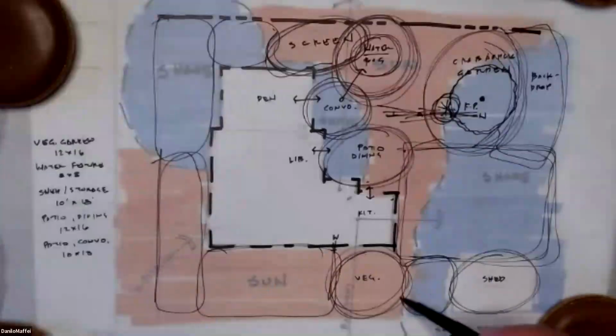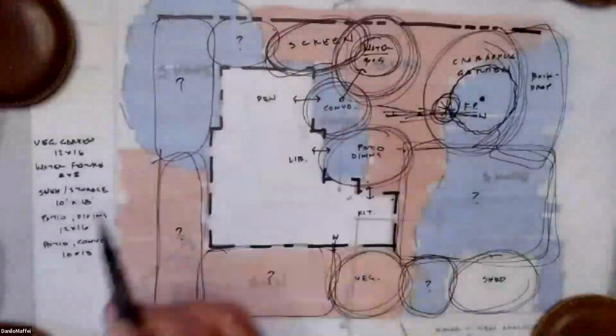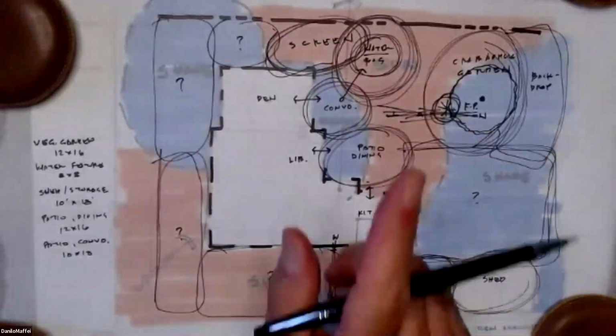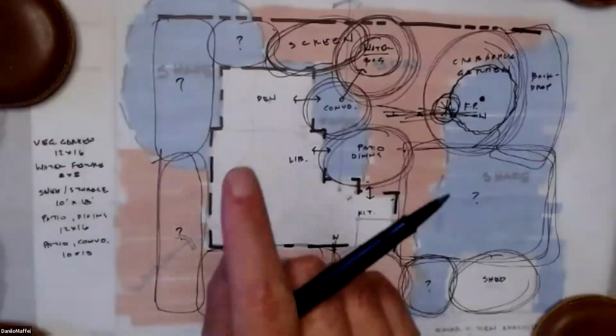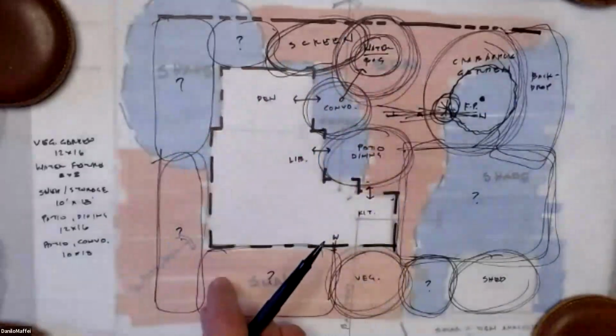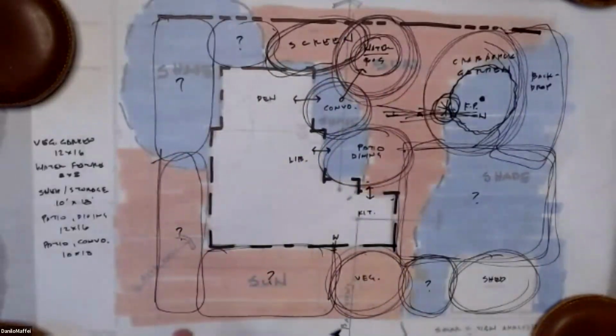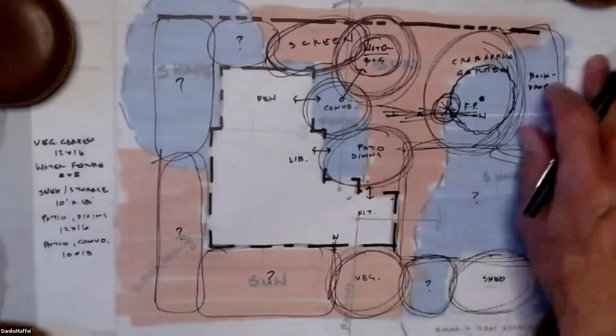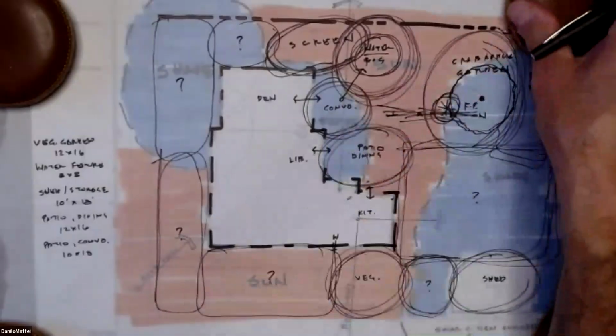What is it looking like? There's the shed, there's the vegetable garden. We have all these other spaces left over. What are they here for? That's your job. This is the work part. This is where you need to tap into your creativity and imagine what this space is like.